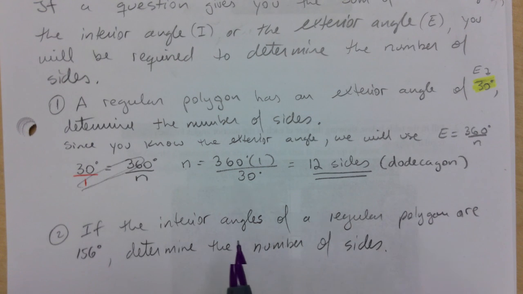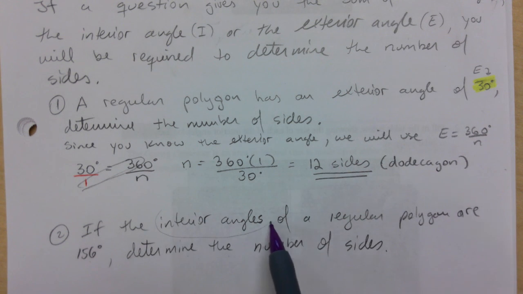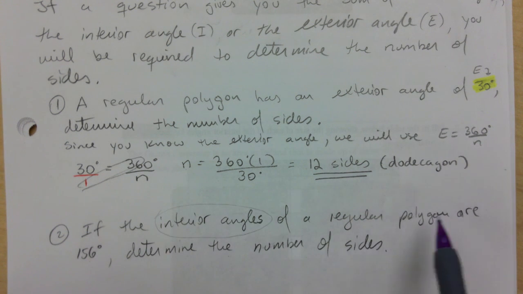If the interior angles of a regular polygon are 156 degrees, determine the number of sides. And now it's interior angles. So make sure you have this example written down on page. We're doing this on 204, but you find any slot. If you need to find an empty slot, just find it somewhere.